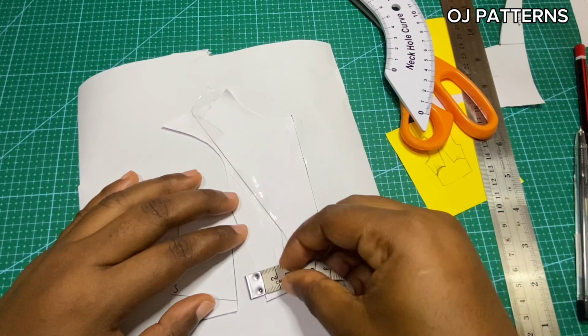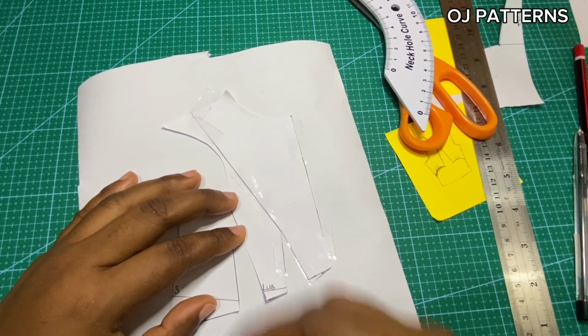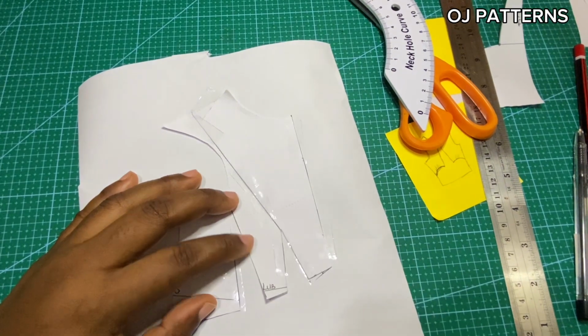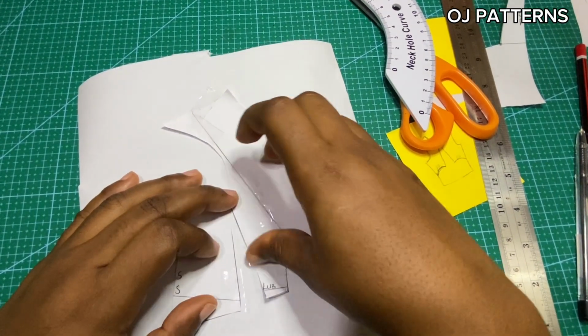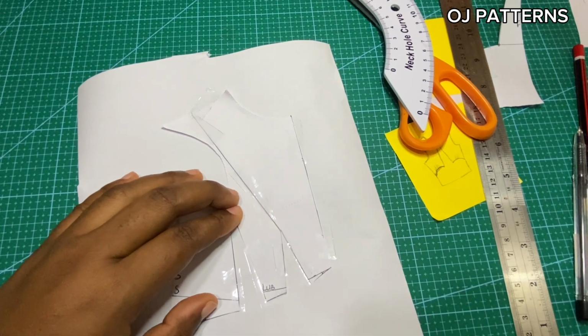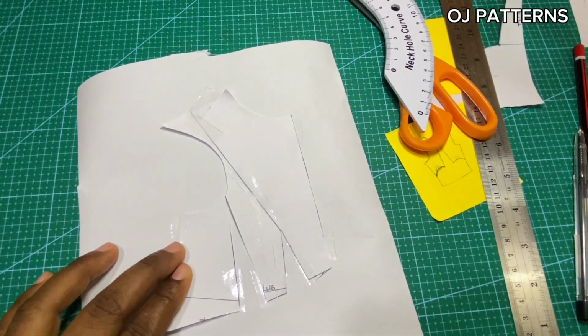I'll just spread same measurements. So I want to secure it very well.